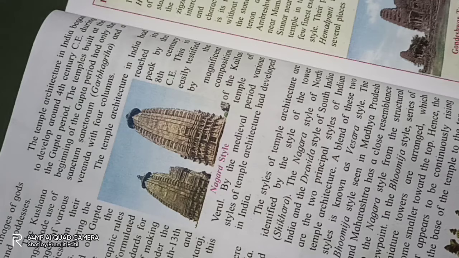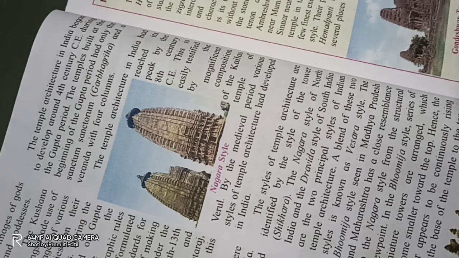Okay, let us see, there are 2 styles of constructing temple in India: Nagara style and Dravida style. Now, a blend of these two styles is known as Vesara style. Blend means mixture. Okay, so mixture of Nagara style and Dravida style is known as Vesara style. The Bhumija style seen in Madhya Pradesh and Maharashtra has a close resemblance to the Nagara style from the structural viewpoint. So one more style of constructing temples is Bhumija style.